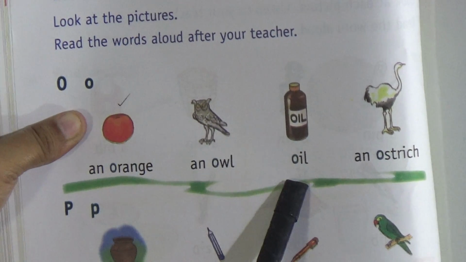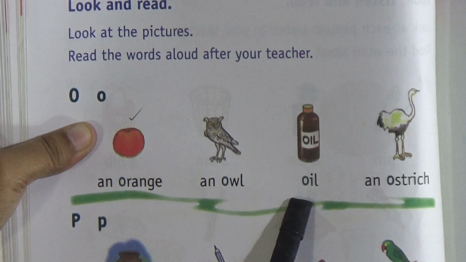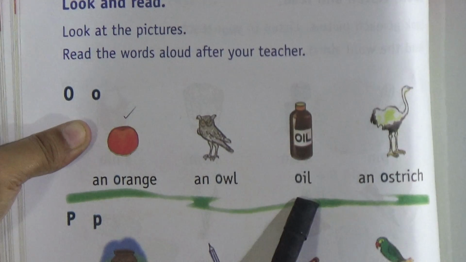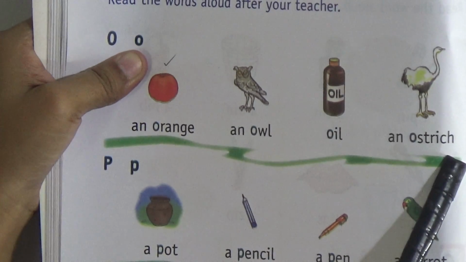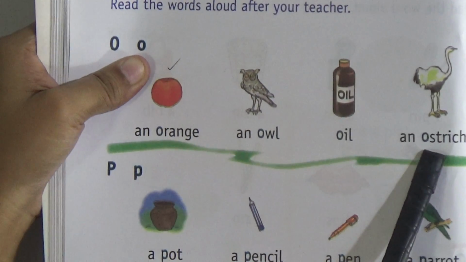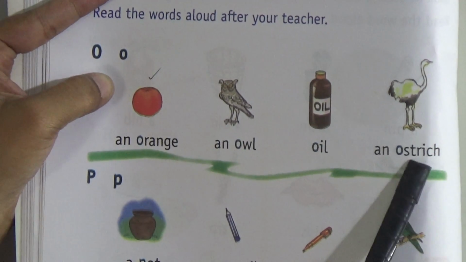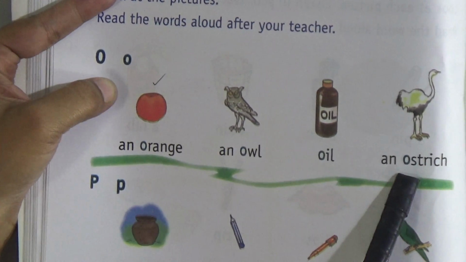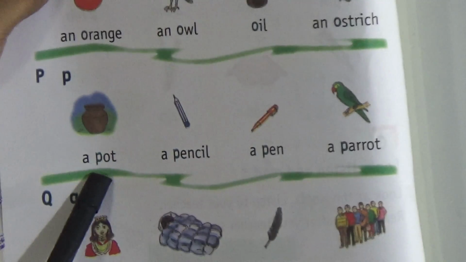Then oil. O-I-L, oil. Now the next picture is an ostrich. O-S-T-R-I-C-H, ostrich, an ostrich. Now P for pot.